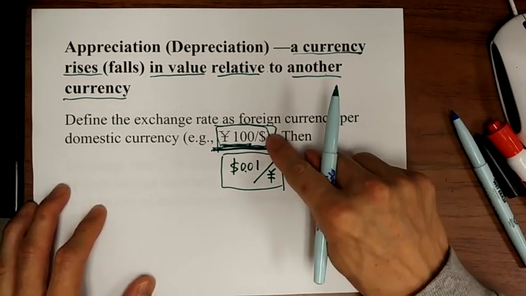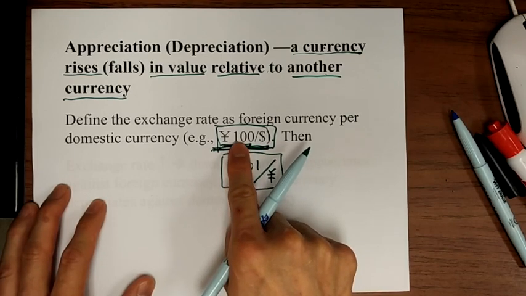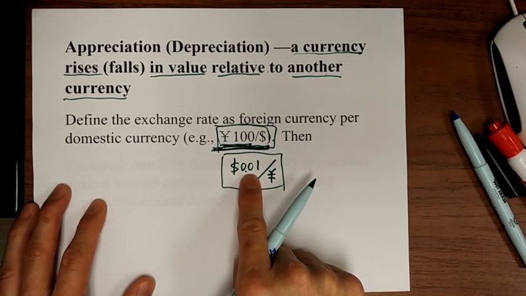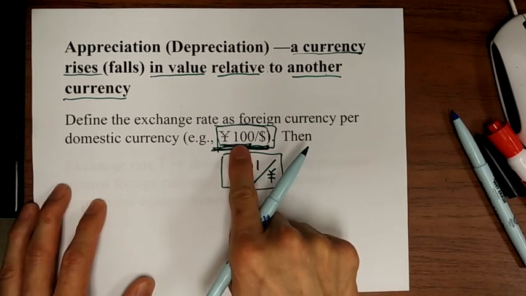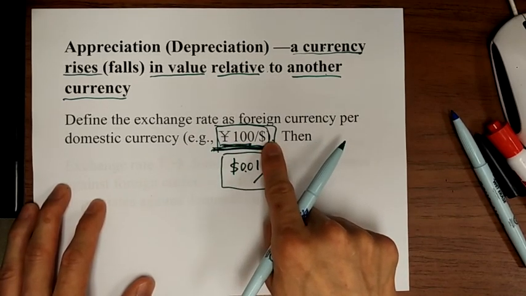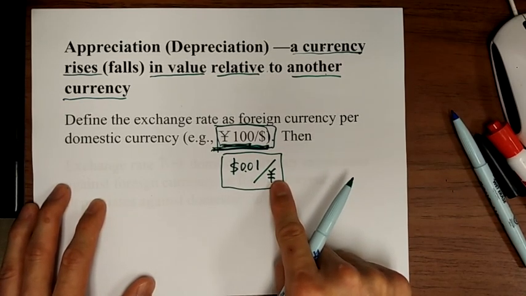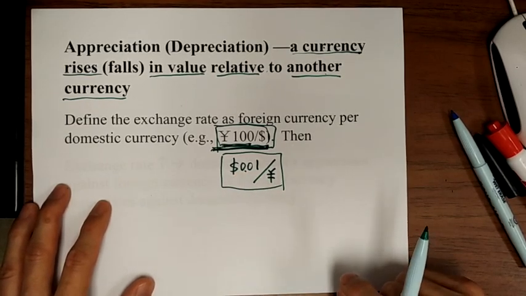Why? Because this exchange rate says you use $1 to buy 100 yens. This exchange rate says you use 1 cent to buy a yen. Are they the same thing? Yes. This exchange rate says you use 100 yens to buy a dollar. And this exchange rate says, therefore, you use 1 yen to buy a cent. Are they the same thing? The answer is yes.